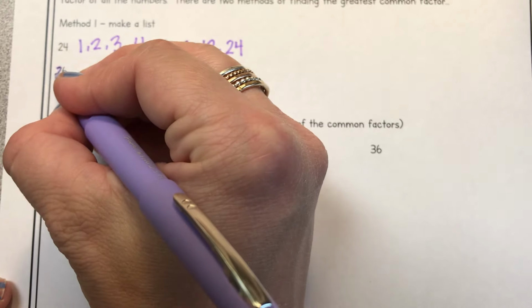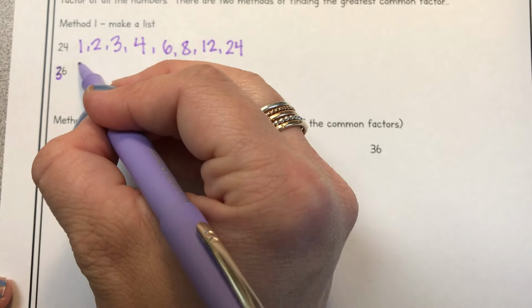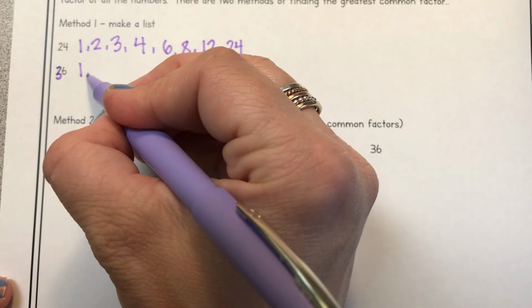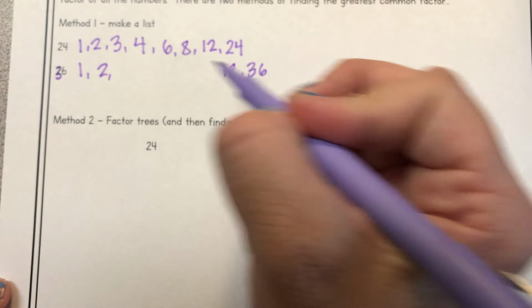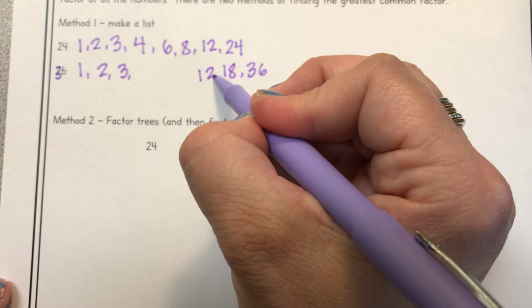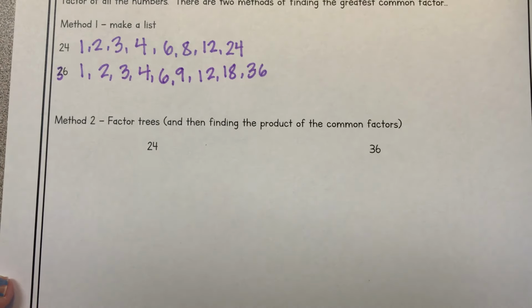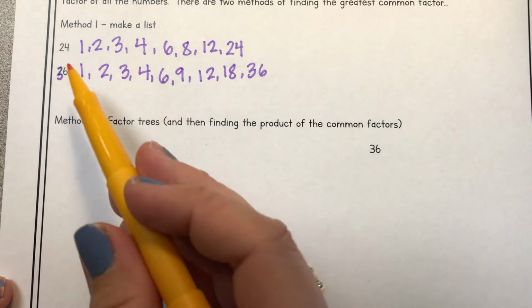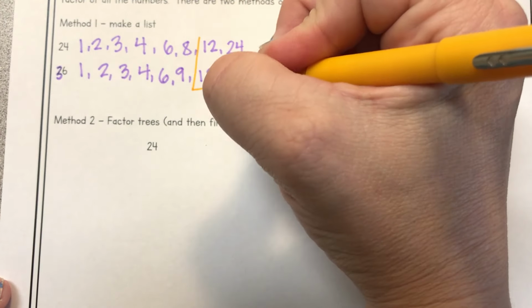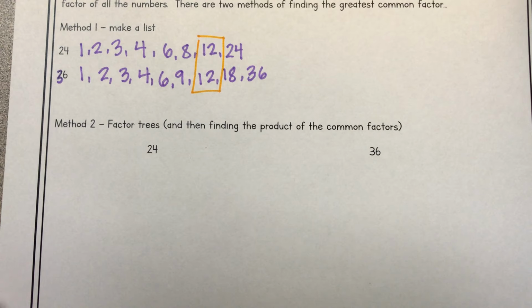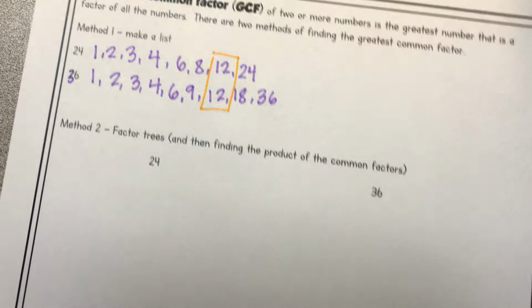This should actually read 36, not 26. Factors of 36 are 1 and 36, 2 times 18, 3 times 12, 4 times 9, and then 6 times 6. You can just list it out one time. So we are looking for the greatest common factor, not the least, because that would be 1 for every single set. It's 12. That's the biggest number that is a factor for both of those. But the list is kind of a pain because it's a little bit tedious, and what if you forget a number? If you forget a factor, it can throw you off.